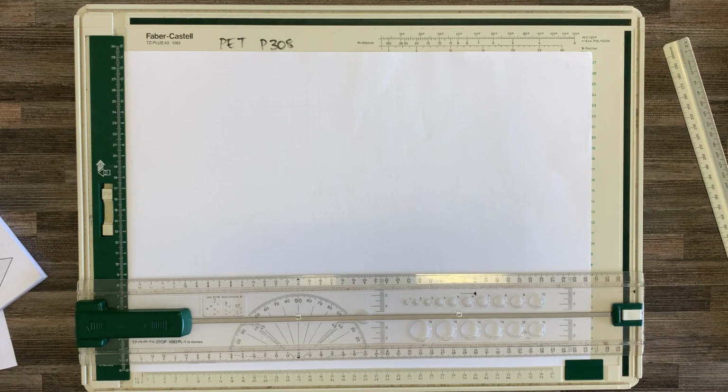Hello class, in this video we're going to be looking at engineering drawing standards. So in your textbook we're going to be starting on page 1 and going through page by page. You can also look at my presentation files, the PDFs, on the Moodle site.